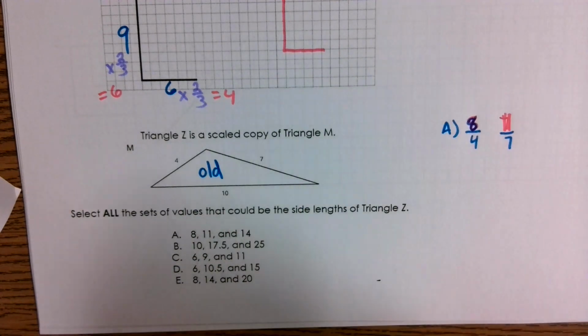And divide it by 7. I'm going to take the 14 and divide it by 10.